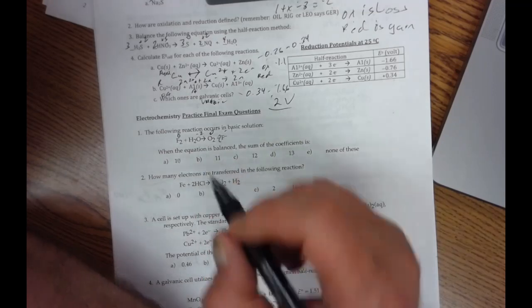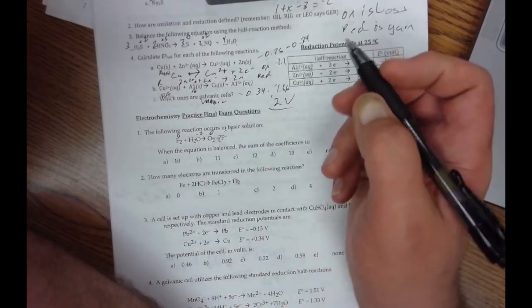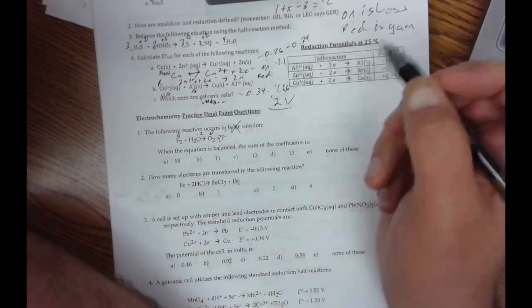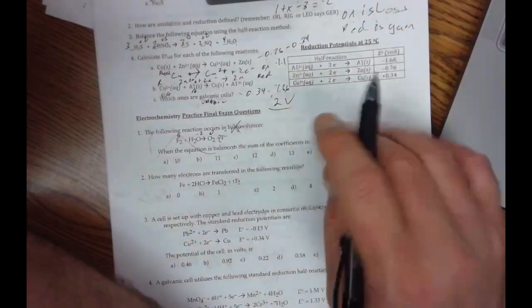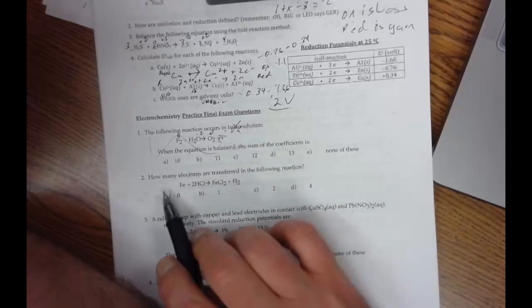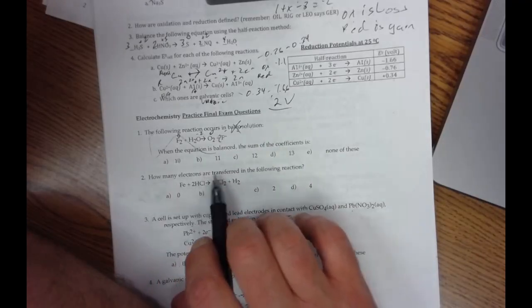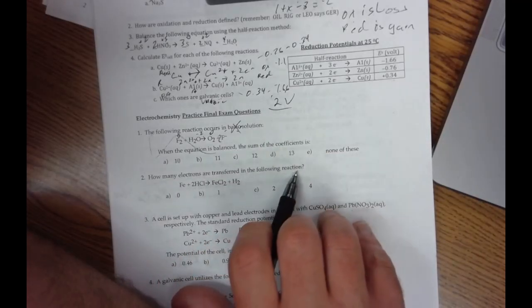So if we take a look here, to tell you the truth, we don't even teach this in X anymore. So let's just skip this. I don't have enough space, and it's not worth it right now. How many electrons are transferred in the following reaction?